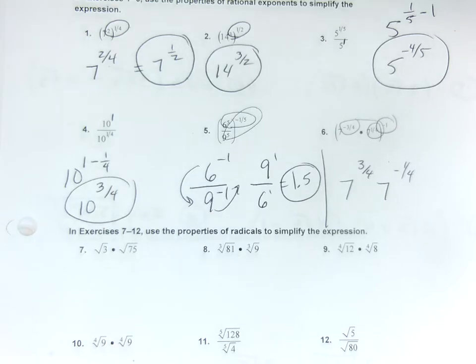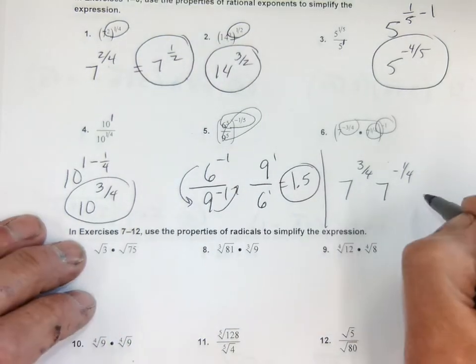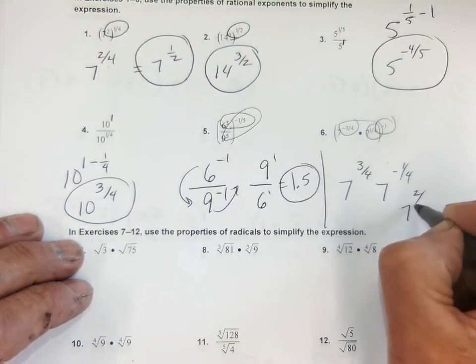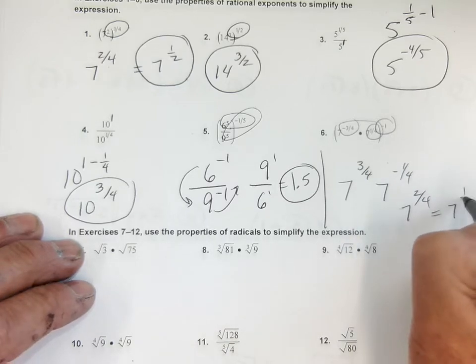Now we also learned in algebra that when you multiply the same bases, you add exponents. So we're going to add. 3/4 plus a negative 1/4 is a 2/4. So we're going to have a 7 to the 2/4, which is to the 1/2. That's right. Luke, you're right. That's the same as 7 to the 1/2 power, okay?